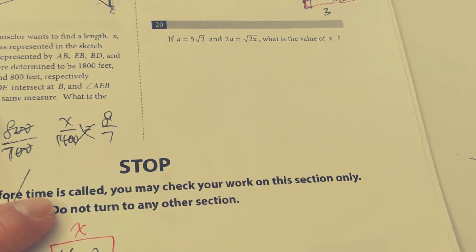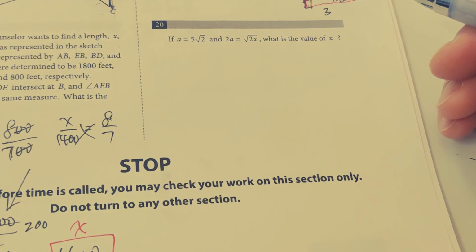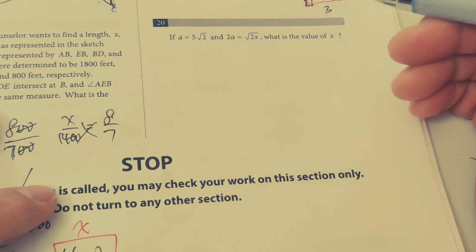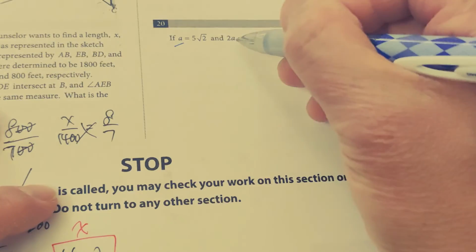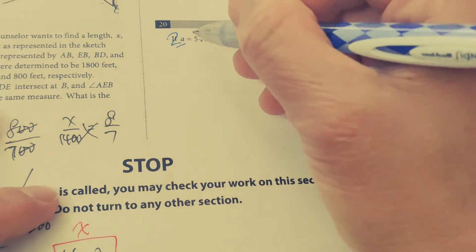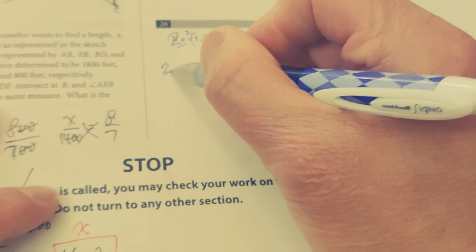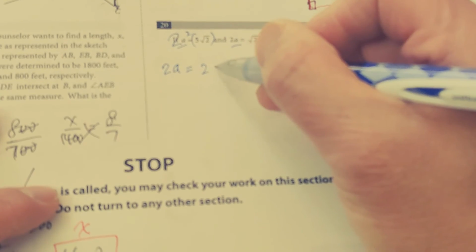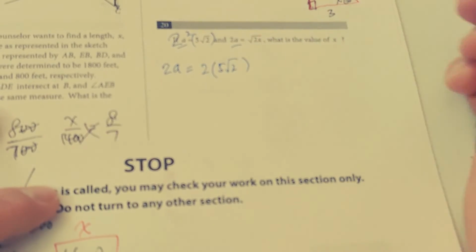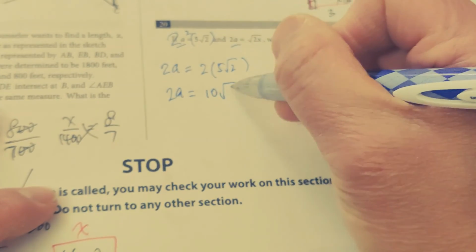Okay, the last question of section 3, question 20. It says if A equals 5 times square root of 2 and 2A equals square root of 2x, what is the value of x? Over here you can see that this is A and that is 2A, right? So I can put the 2 in front here. That means I need to multiply this by 2 as well. So 2A equals 2 multiplied by 5 radical 2. And I'm going to have 2A equals 10 radical 2.